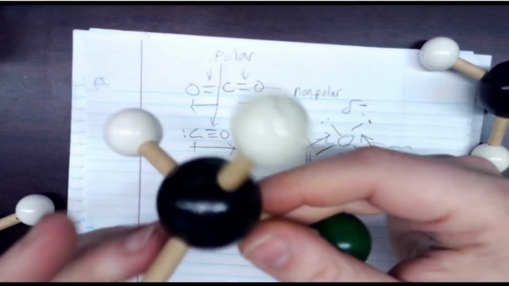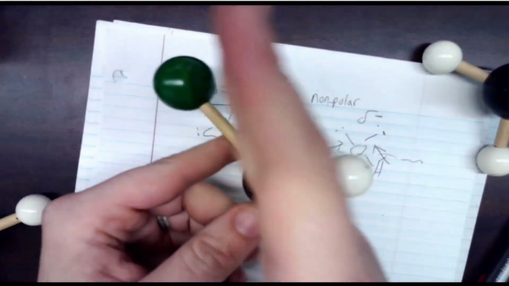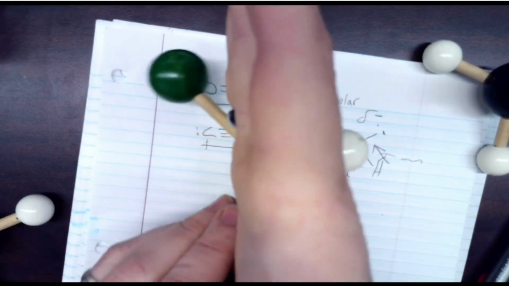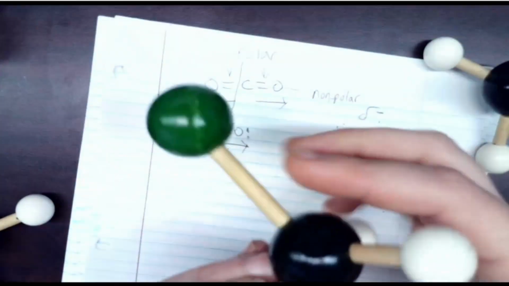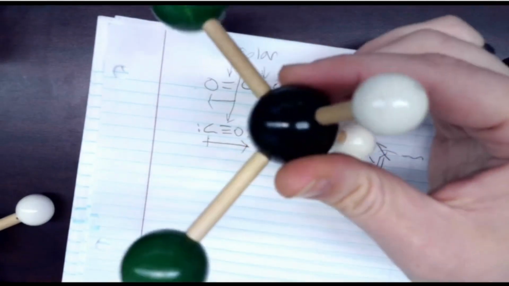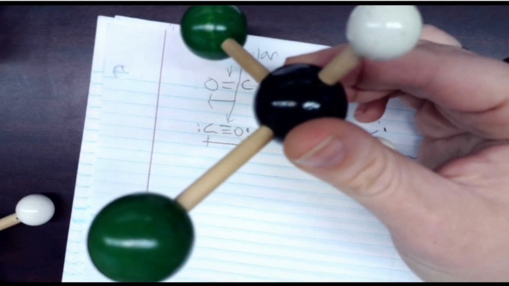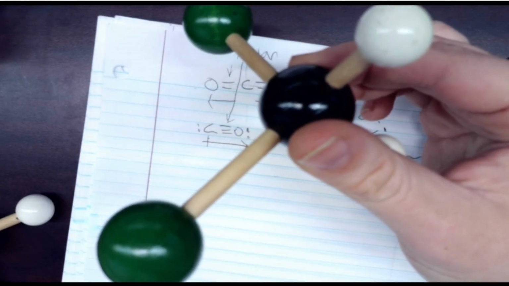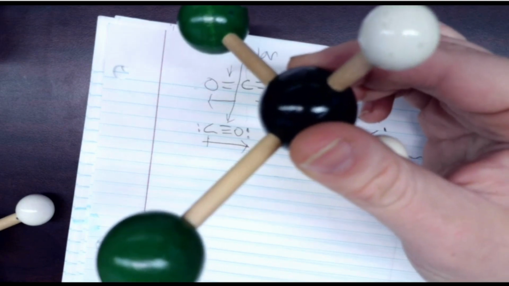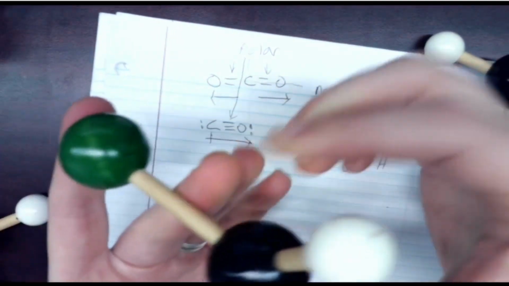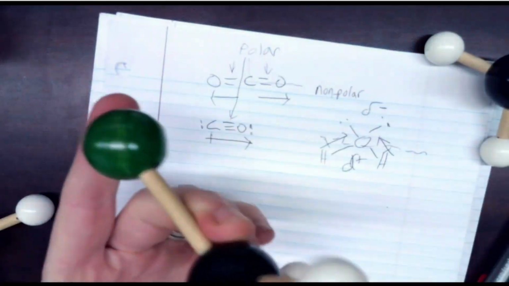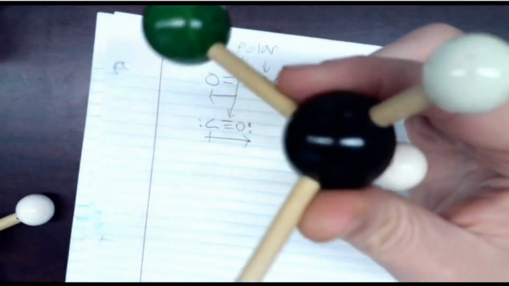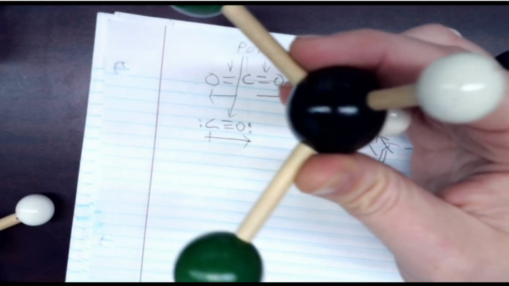But it's not symmetric if I hold it right here. If I cut it right in half there, I have my two chlorines on the left, two hydrogens on the right. They don't cancel each other out. The chlorine and the hydrogen are not equal. These guys are pulling one way. These chlorines are pulling the other way. They're not the same.